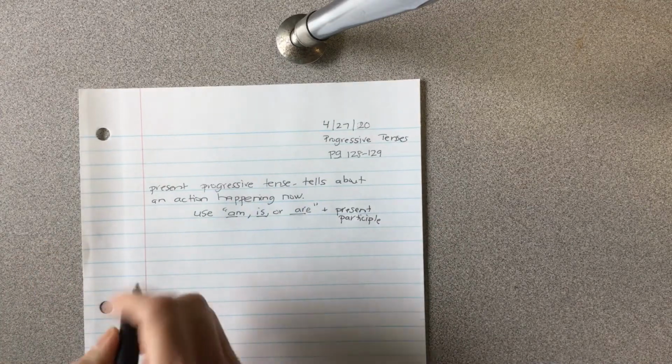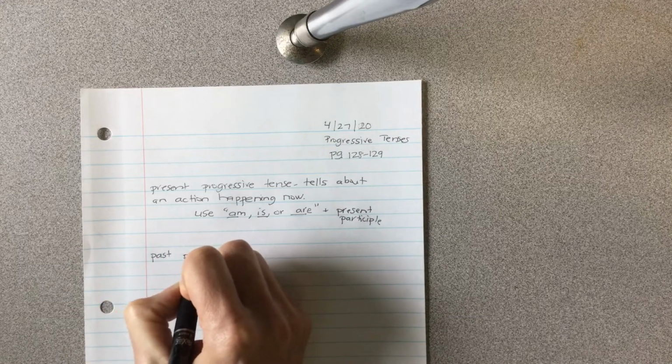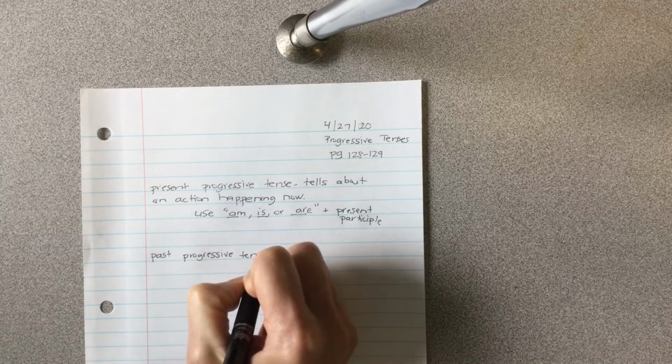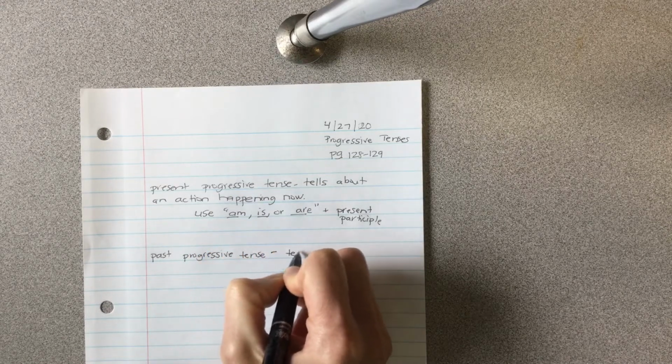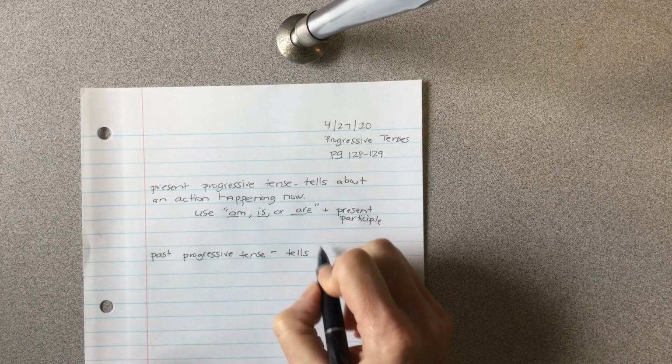You also have the past progressive. And this tells about an action that was happening over a period of time in the past.